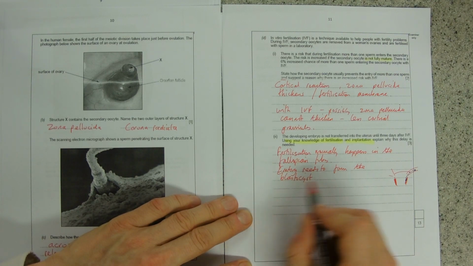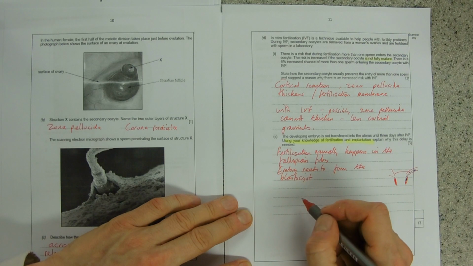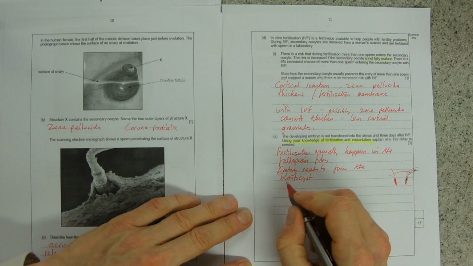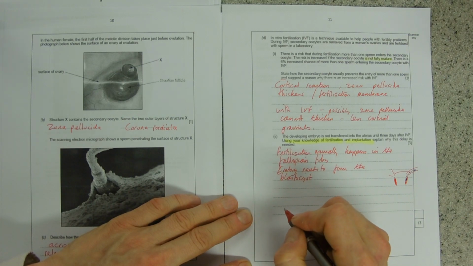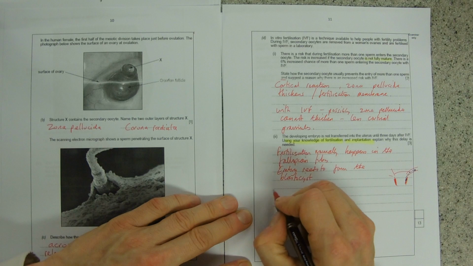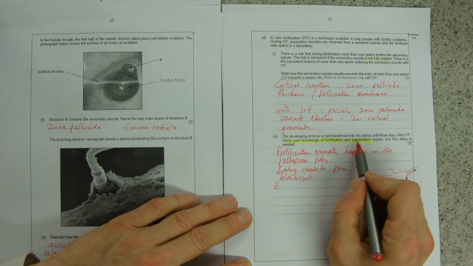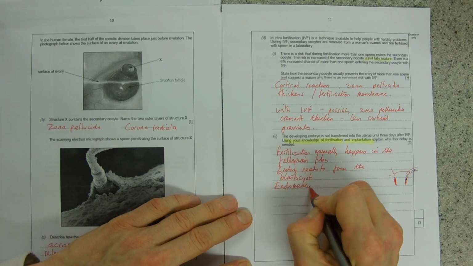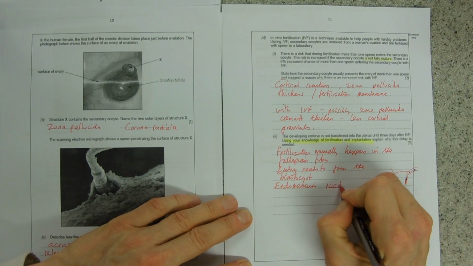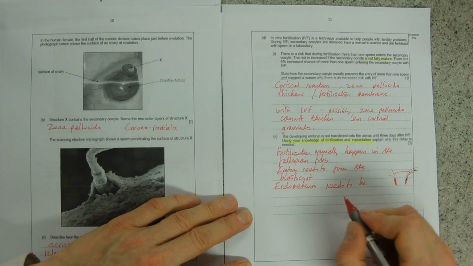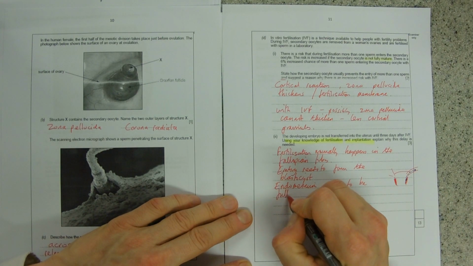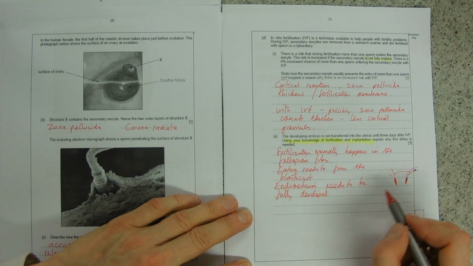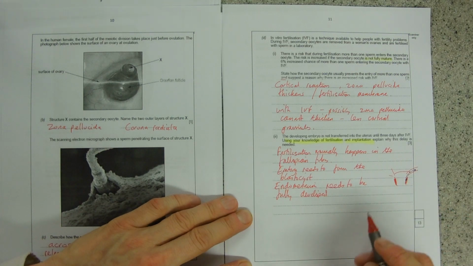But we need another mark to sort of go, well, what would happen to this blastocyst? So the endometrium needs to be kind of fully developed. So we can certainly put that, because we're talking about implantation. So endometrium, or the uterus lining, needs to be fully developed. And so it wouldn't be if you put it in too early.